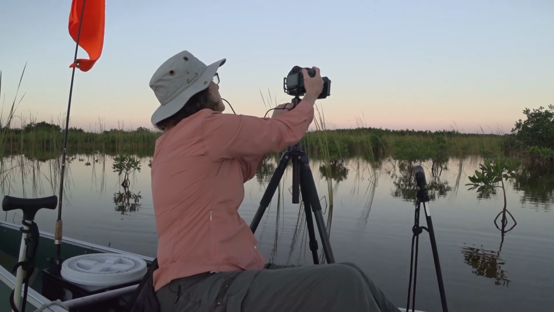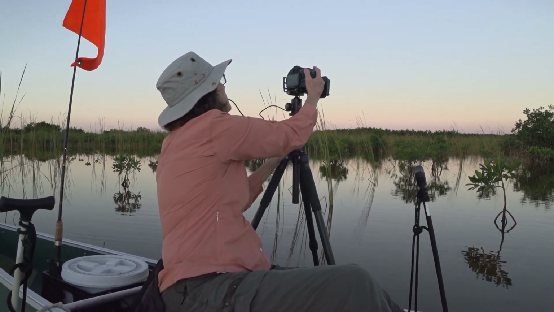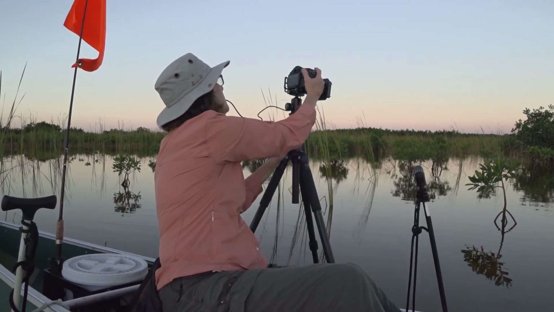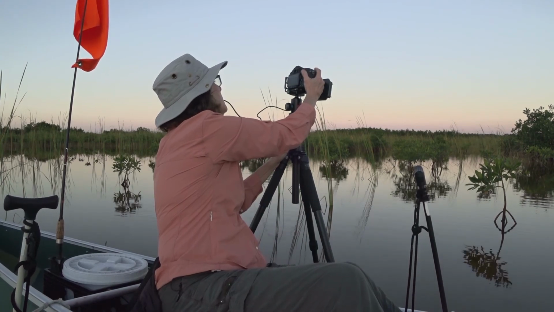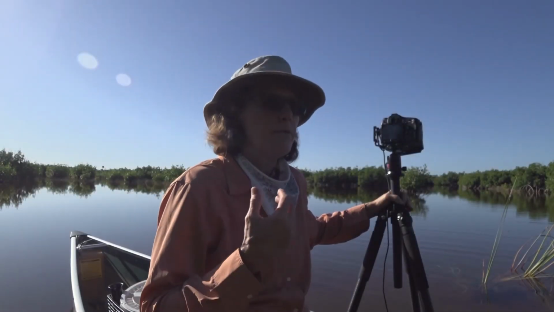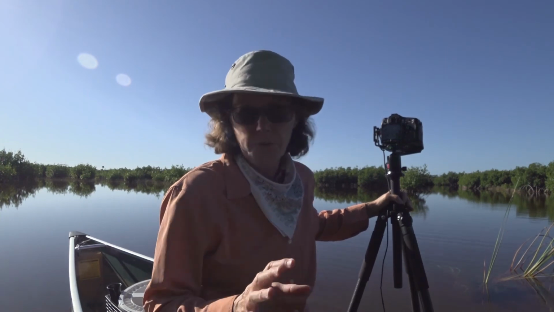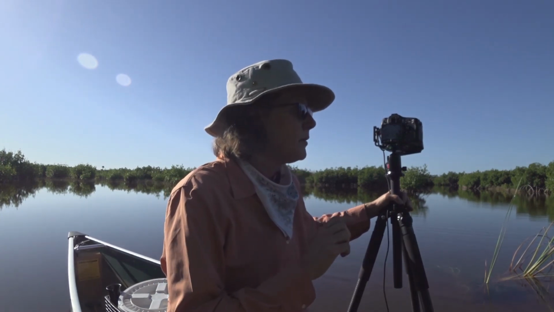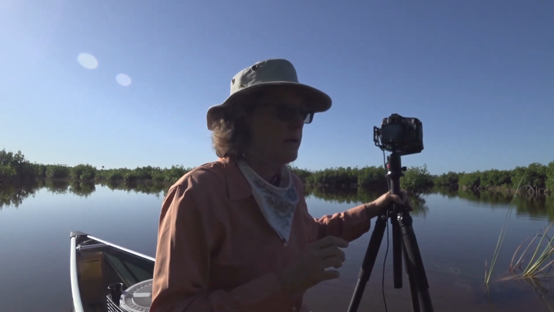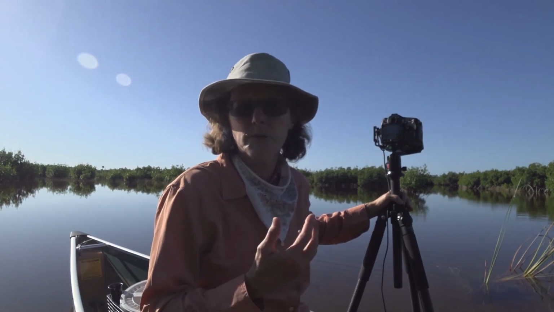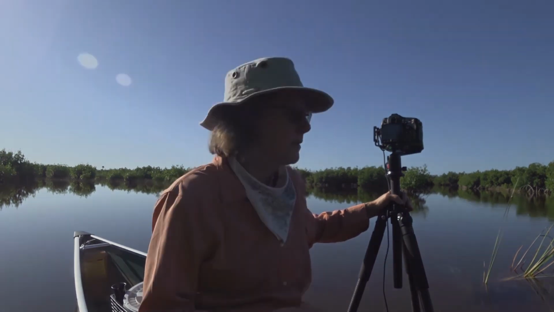Once I have a scene that I'm looking to capture, that's when I can set up for my exposure. Okay, so for the exposure, a few things. First of all, I use manual mode. So I am in control of aperture, ISO, as well as shutter speed.